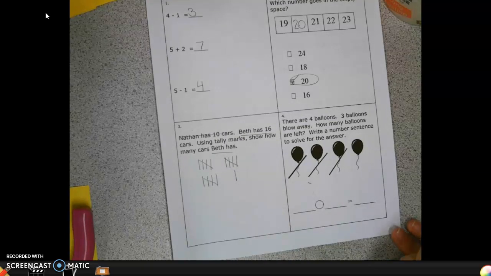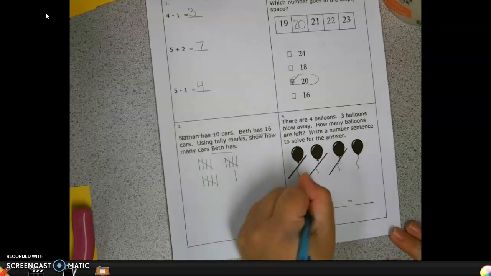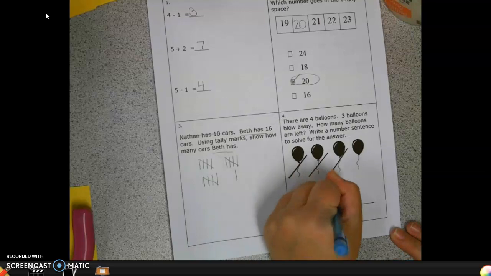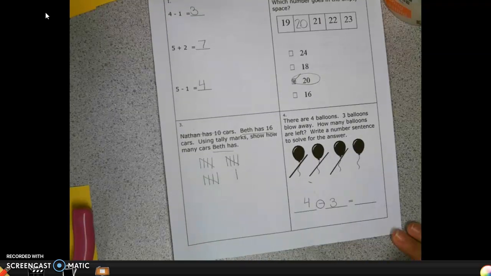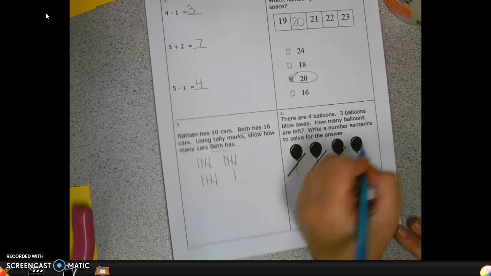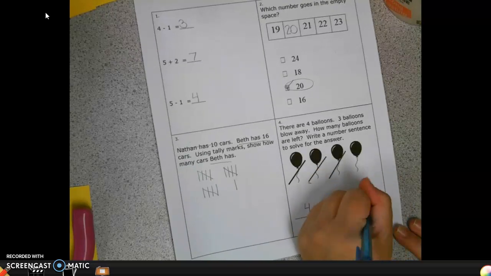There are 4 balloons. 3 balloons blow away. How many balloons are left? Write a number sentence to solve the answer. Well, I know we start with 4. My change was 3 blew away. So I'm looking for us to separate and find the difference. So I'm starting with 4. I lose 3 balloons, and I'm looking for what am I equal to. Well, I see when I lose 3, I have 1 balloon left.